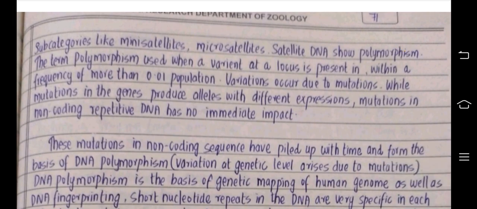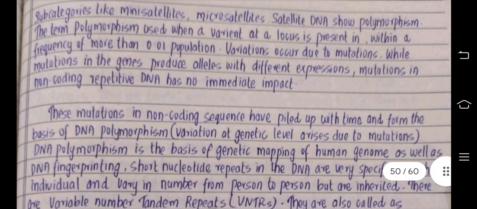Variations occur due to mutations. While mutations in genes produce alleles with different expressions, mutations in non-coding repetitive DNA have no immediate impact. These mutations in non-coding sequences have piled up with time and form the basis of DNA polymorphism. Variation at the genetic level arises due to mutations. DNA polymorphism is the basis of genetic mapping of the human genome as well as DNA fingerprinting.